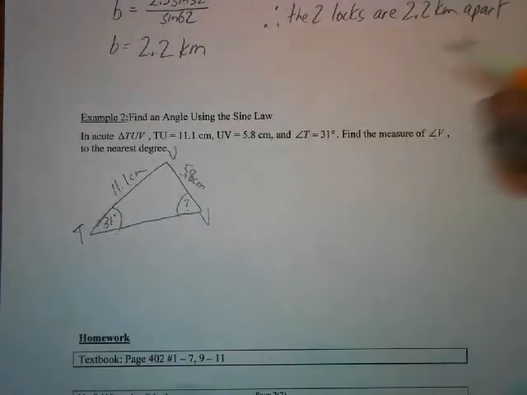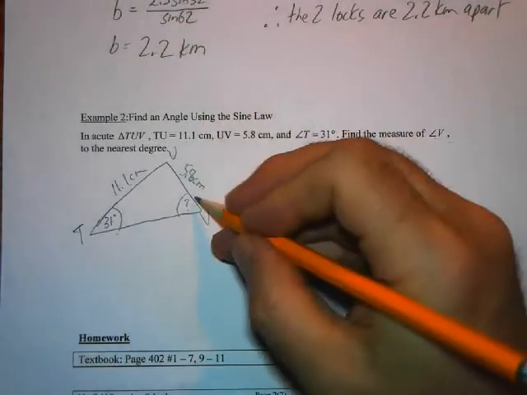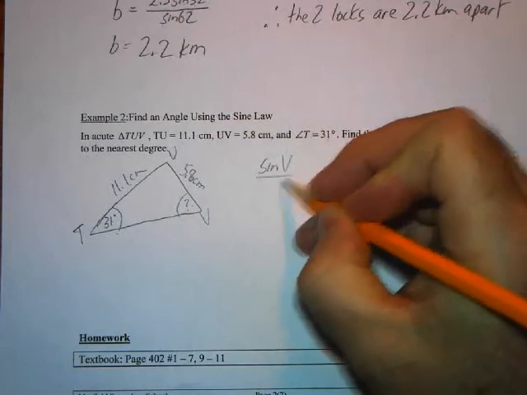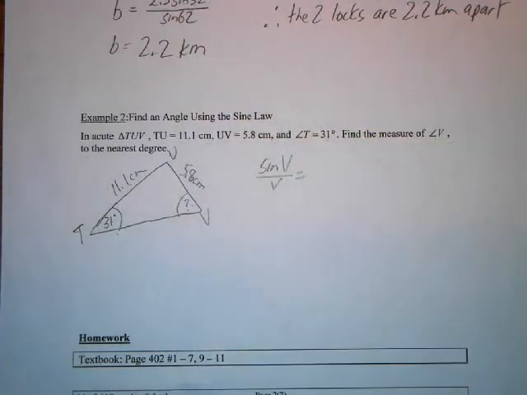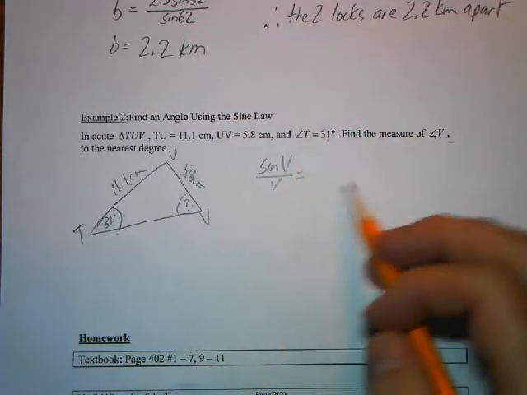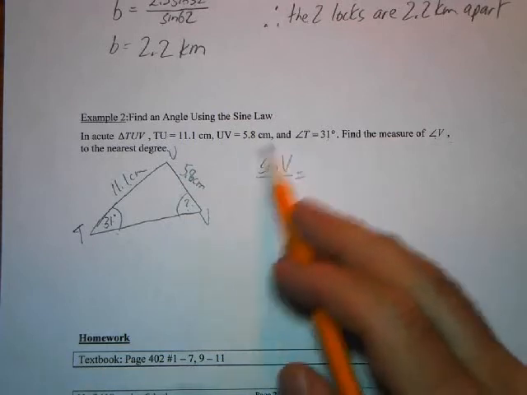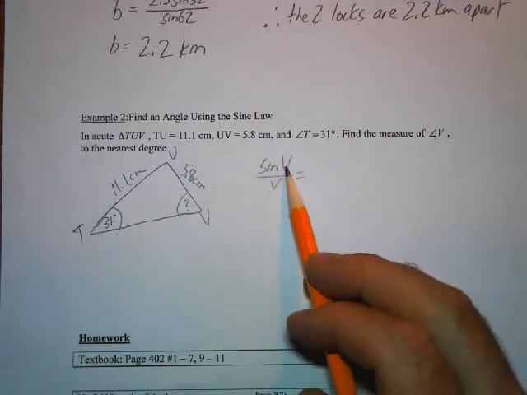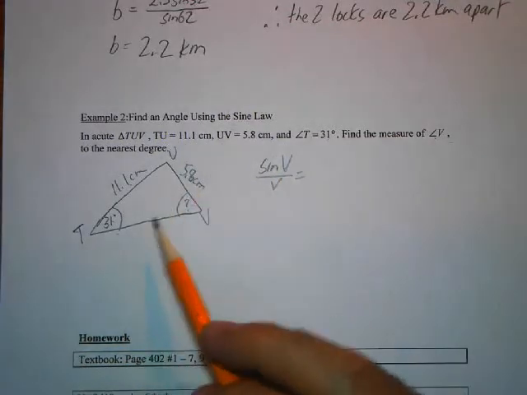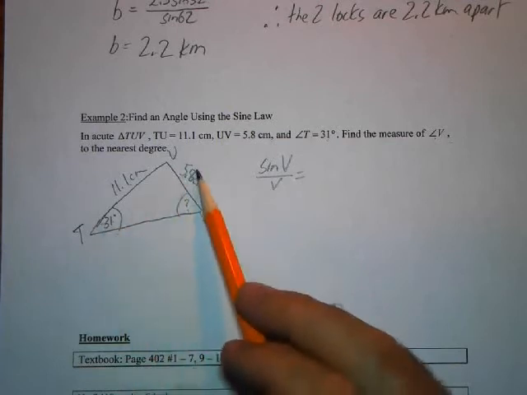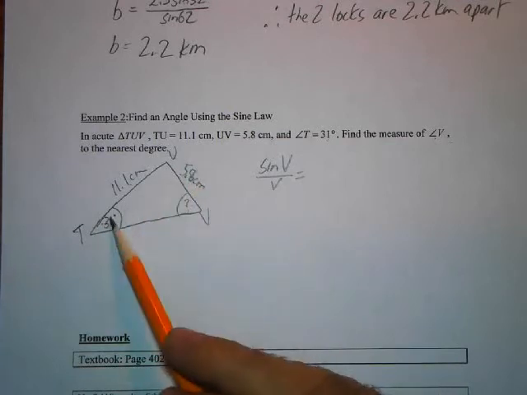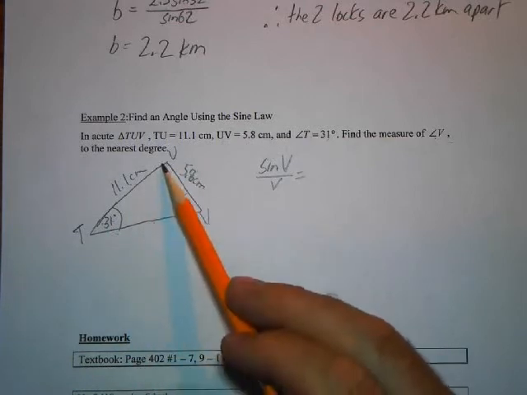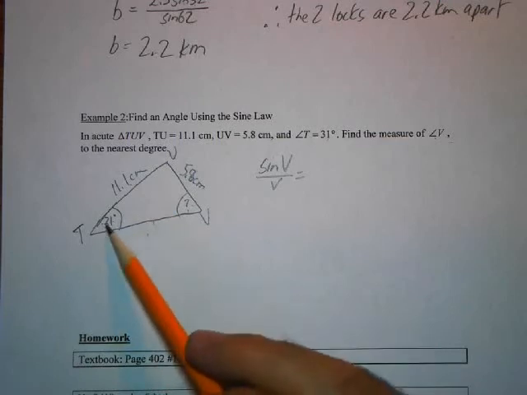Okay, so I'm going to start off by saying what we want to know is angle V. So I'm going to start off my equation with sine V over little v. Okay, now I'm going to save myself some time. I don't need to write out all three ratios. This one I knew we were going to have to use because that's what I'm trying to find out. The other ratio has to be the complete ratio, and there's only one of those, and that's this one here. I don't know anything about U or angle U or side U, so there's no way I could even think about using that.